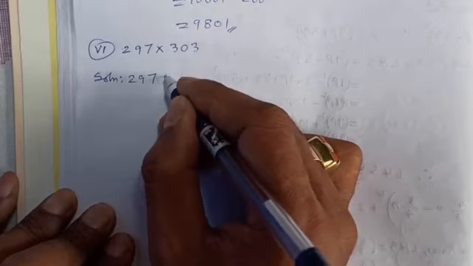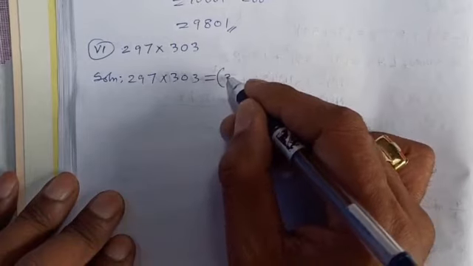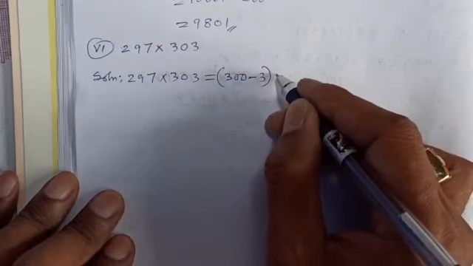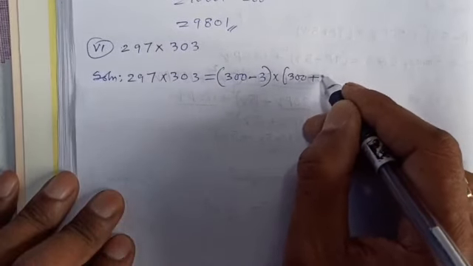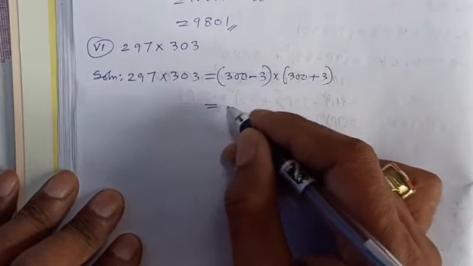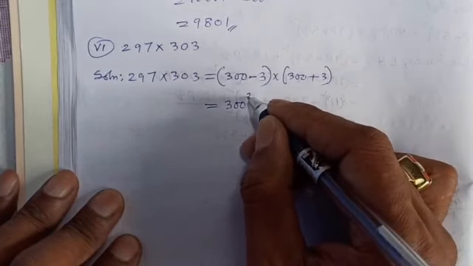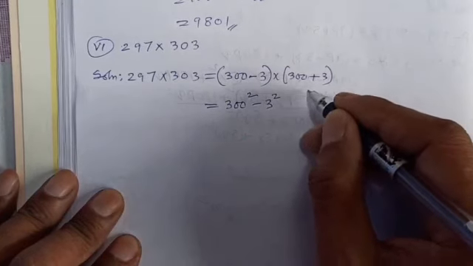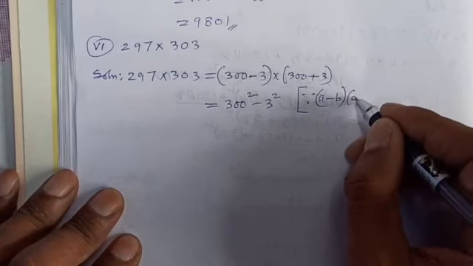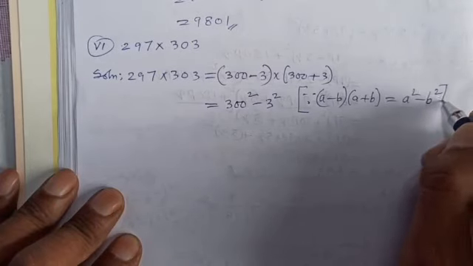297 into 303. 297 we can write as 300 minus 3. This 303 we can write as 300 plus 3. This is a minus b, this is a plus b, and this identity is a square minus b square. Since a minus b into a plus b, this identity is a square minus b square. We are using this identity.